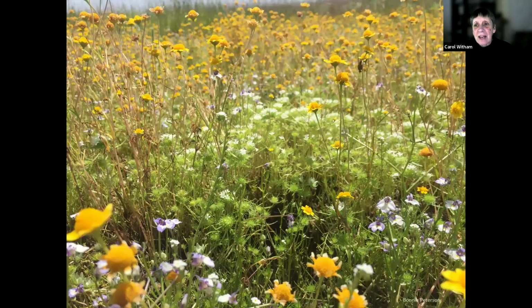So here is just a really, really pretty shot, again, from a mouse perspective into the vernal pool flowers. You can just see hundreds and hundreds and hundreds of flowers just in this one little shot.